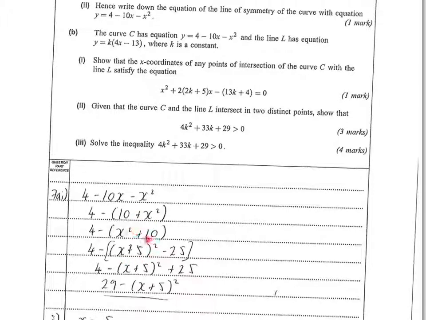Then you create your square bracket, so that's going to be x plus 5, and you always take away the square number. And before you combine that minus 25 with the 4, you need to multiply out with this negative 1. So that becomes minus square bracket squared, and minus 1 times minus 25 is plus 25, which is then combined with the 4 to make this.